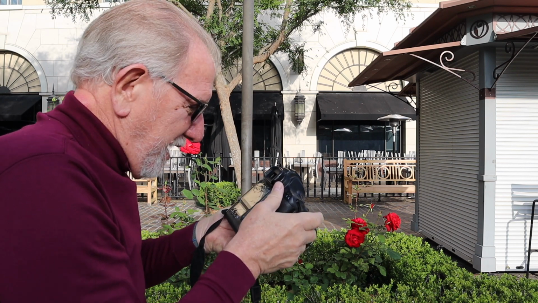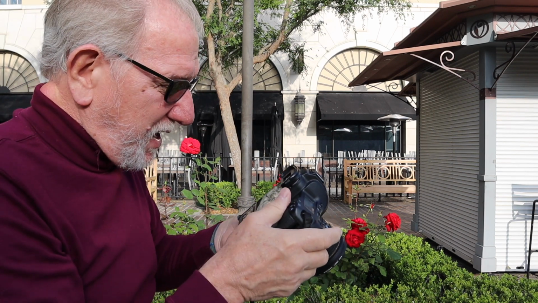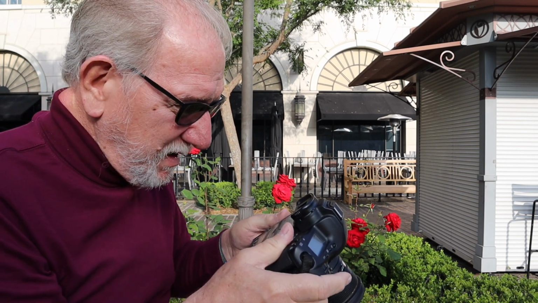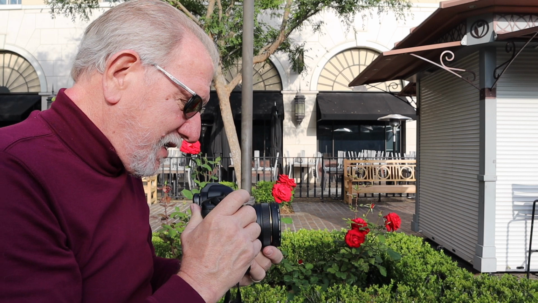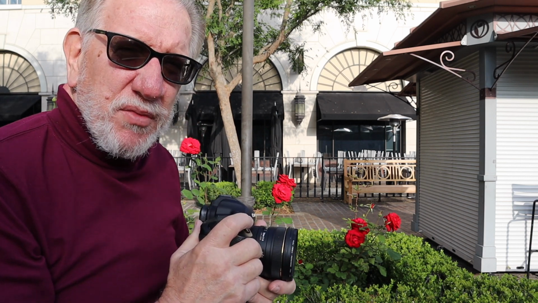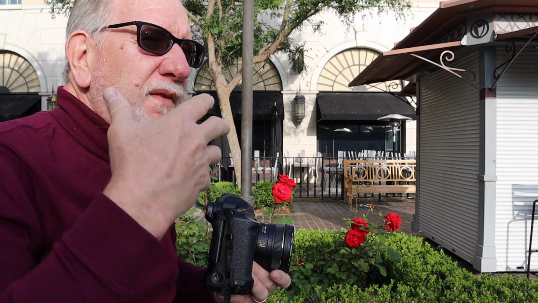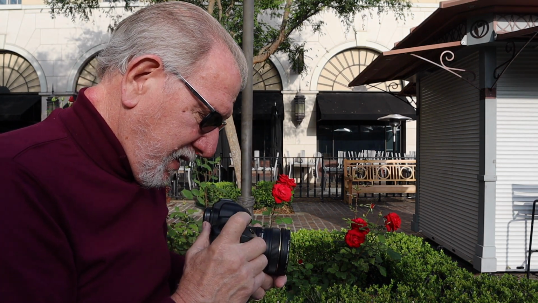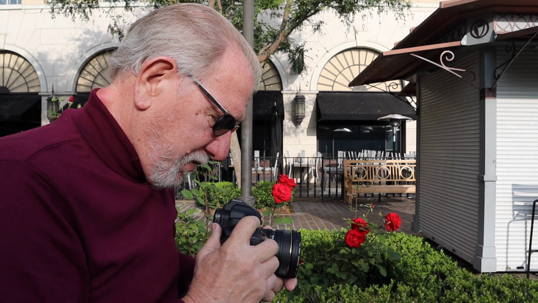And I mean, yeah, you can make out the rose in this shot, but there's an awful lot distracting from the rose. So let's open it up a little bit and see if we can bring the rose a little bit more into the foreground. Now let's open it up to f/8.